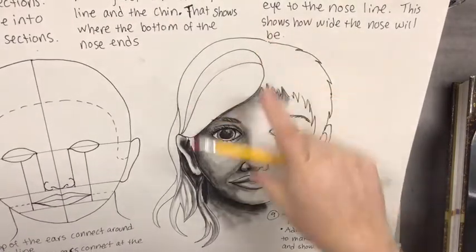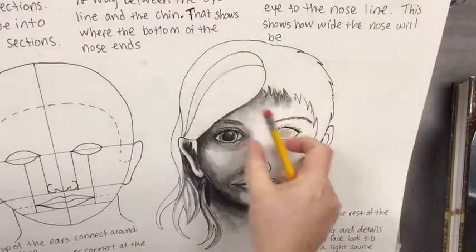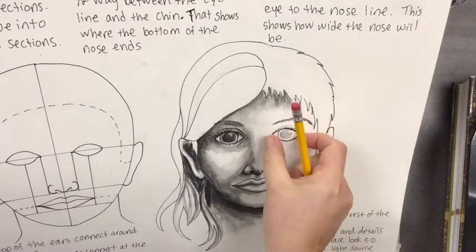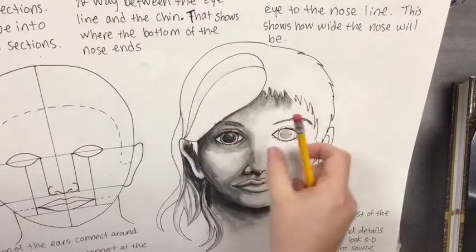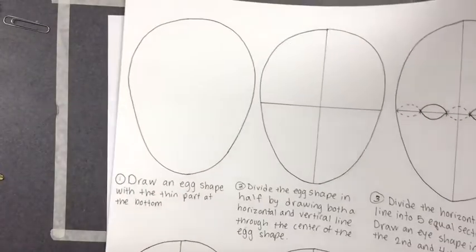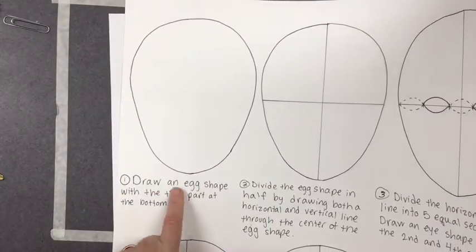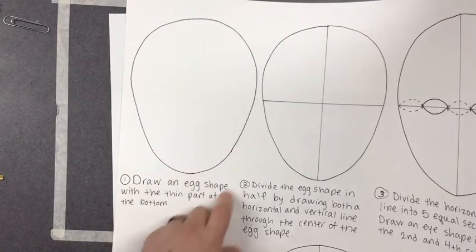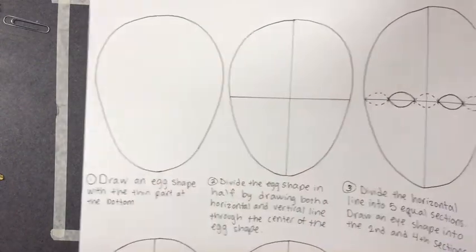Today we're going to talk about the proportions of the face. Proportions basically means the comparison of size and angle between different units. So we're going to start with an egg shape where the thin part is at the bottom, and then we're going to divide this shape into two.